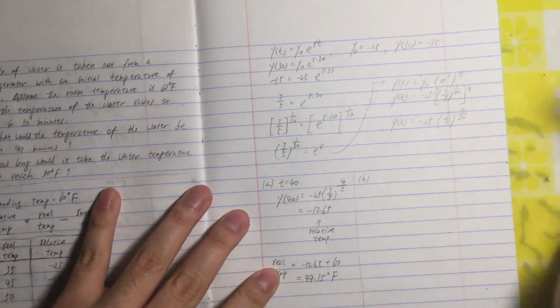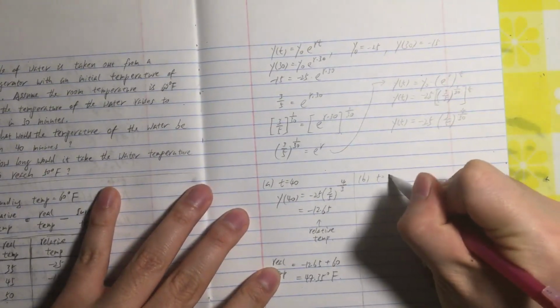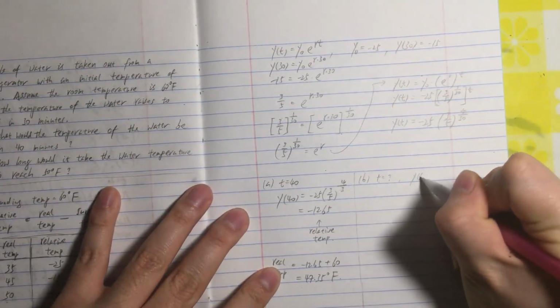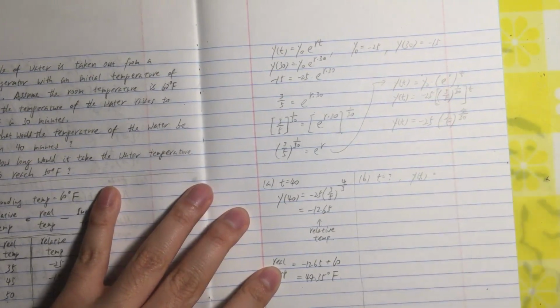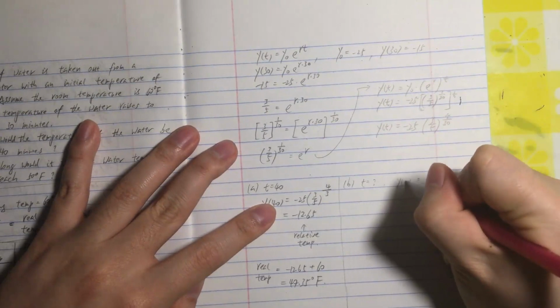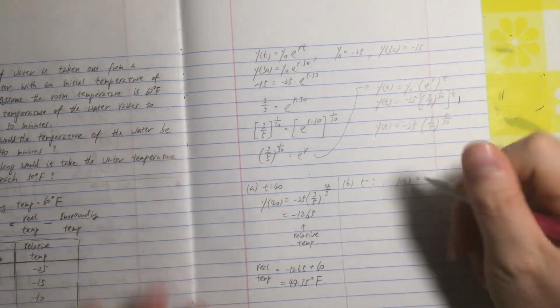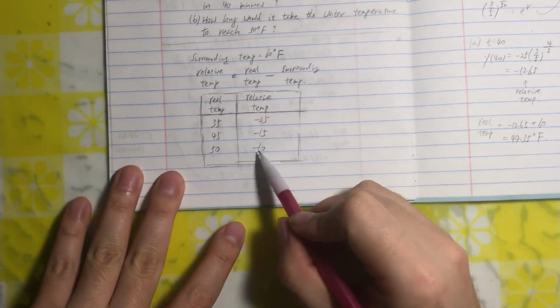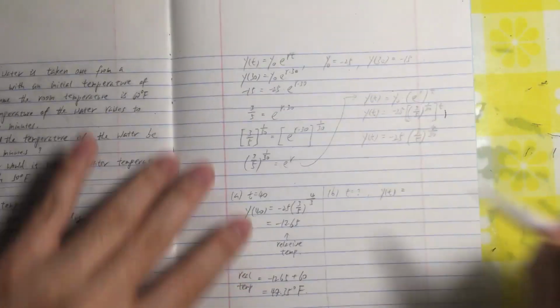So for part B, we're looking for time such that y of t is 50 degrees Fahrenheit, and for 50 degrees Fahrenheit, its relative temperature is negative 10 degrees.